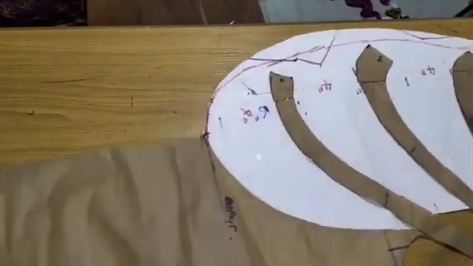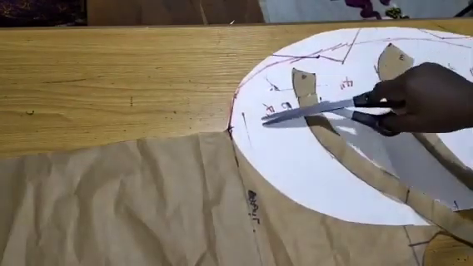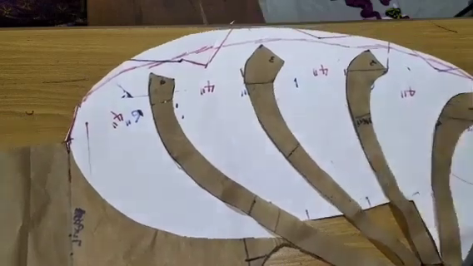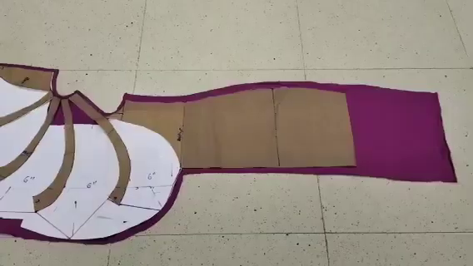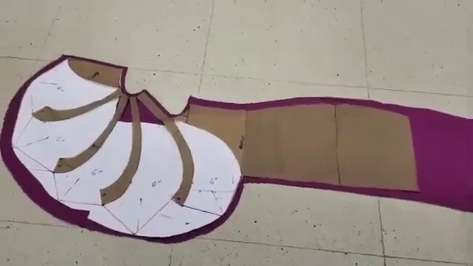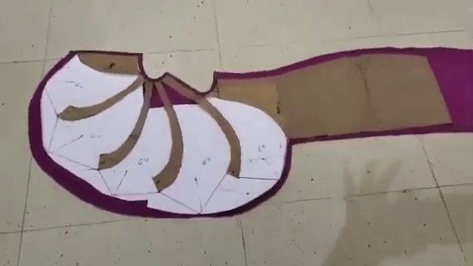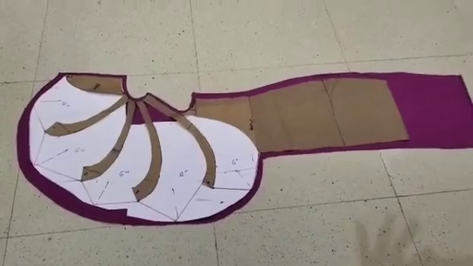So you can see that you will round it up till you get to the hip line. So I'm going to place this on my pattern right now, and I'm going to cut it out. So right now you can see what I have right here. I just want to explain what we'll have on the whole picture of this gown, as you can see here.